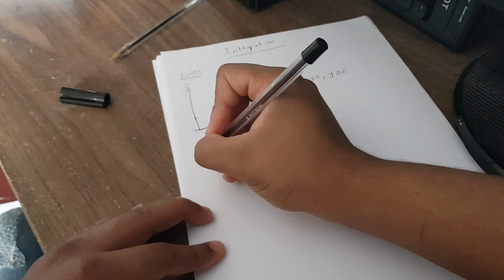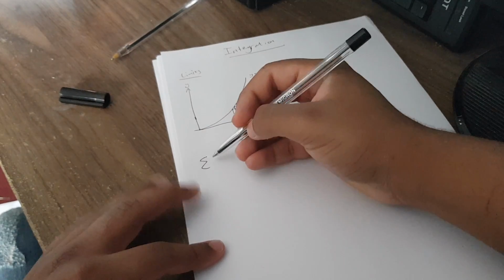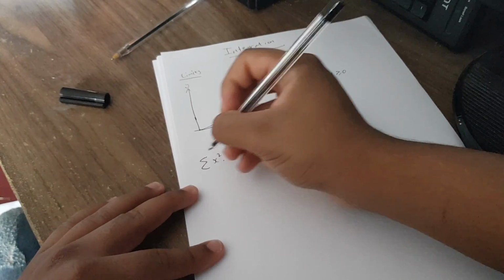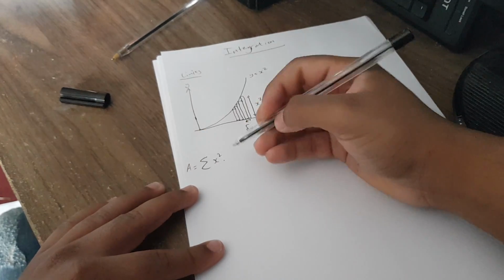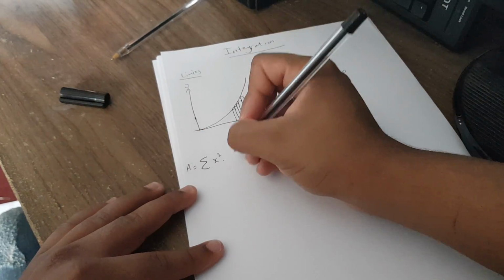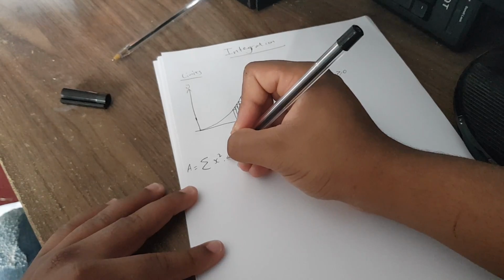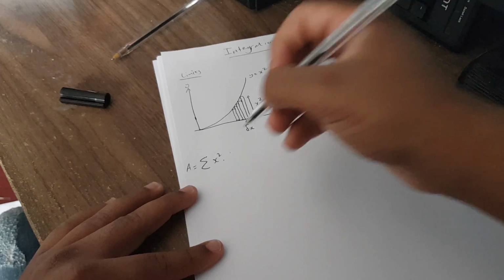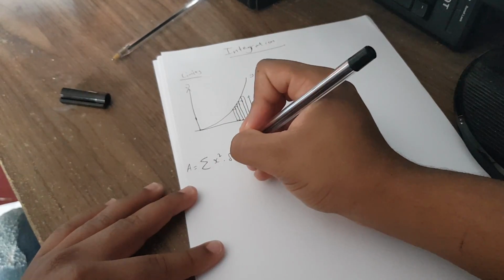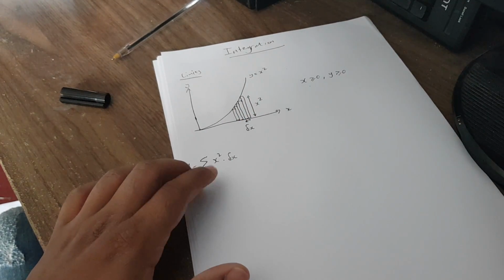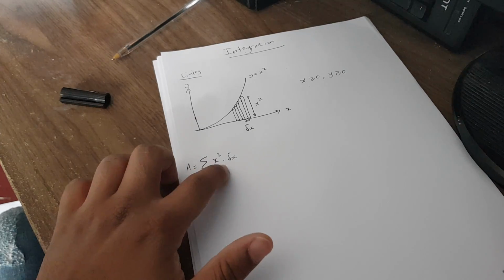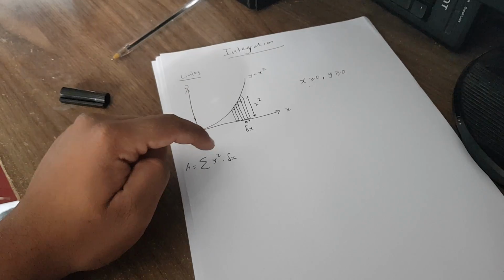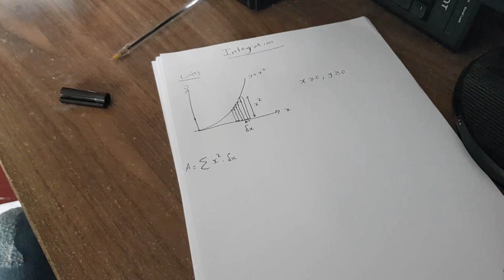So what we can say is that the area is the sum of x squared times, the little dot means it's a scalar, but it can mean times as well, makes things more simplified, times delta x. So this is the sum of all the areas of all the rectangles, added up.